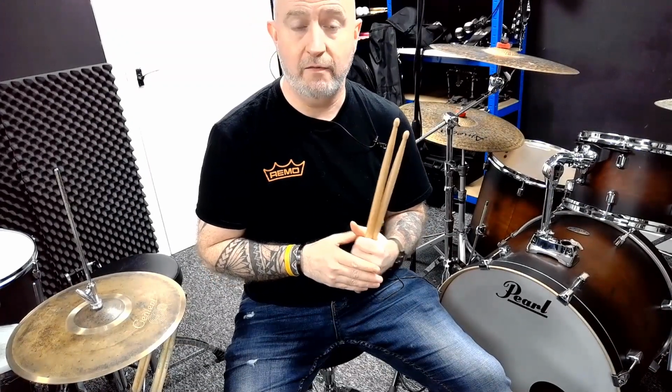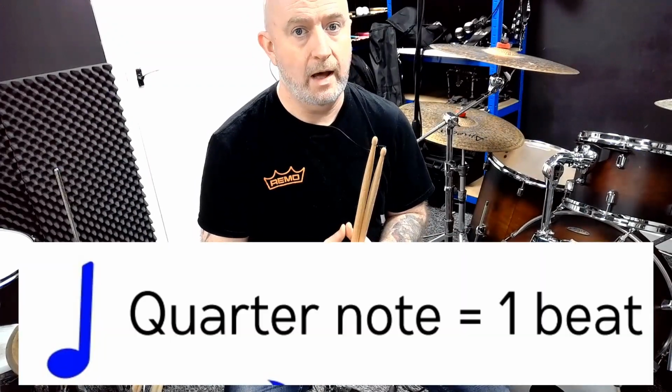saying 4/4. That just means the time signature is 4/4. There are 4 quarter notes in that beat. That means if you're looking at a measure of music or a bar, you can have 4 of these in it. So imagine it as a pizza. You quartered it. There's 4 sections in there, and within that we can play.